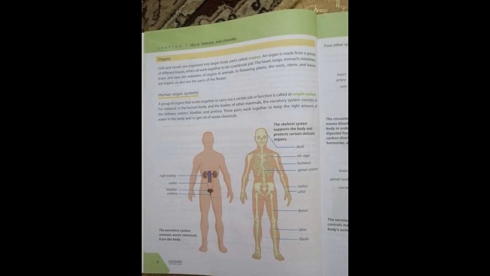Got it? Okay students, on page number 6, our next topic is human organ system. First you have to know what is organ system. Do you know what is organ system? It's okay, I will tell you. A group of organs that works together to carry out a certain job or function is called an organ system.